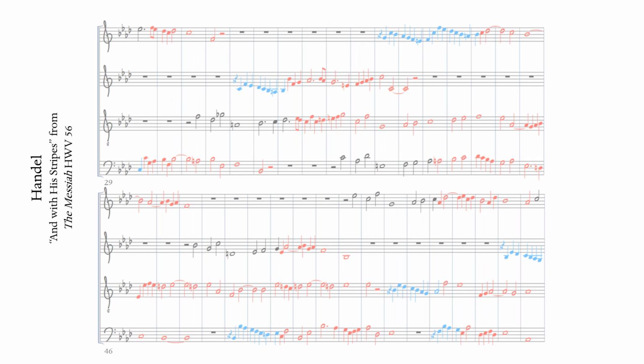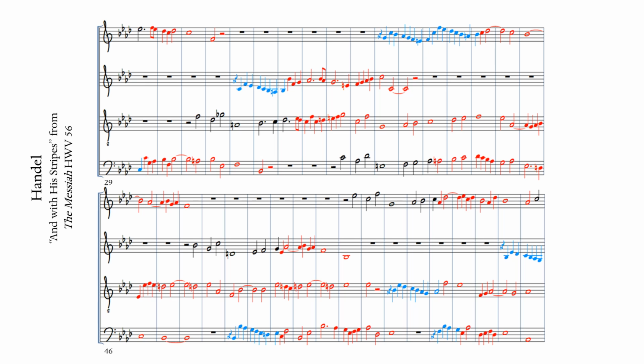The middle entries are divided into two pairs of subject and answer, with episodes in between, just as we saw with Fuchs's 3 and 4 voice fugues in the video on simple fugue. After a short episode, the tenor states the subject in the subdominant key of B flat minor in measure 31, and the bass answers in F minor in measure 37.